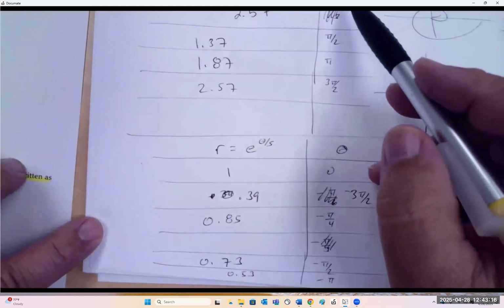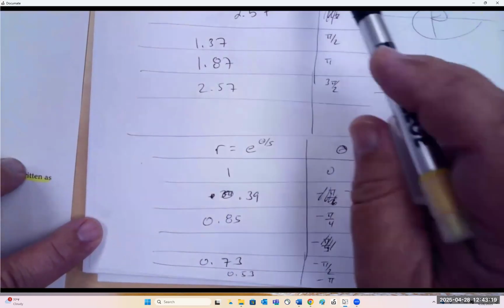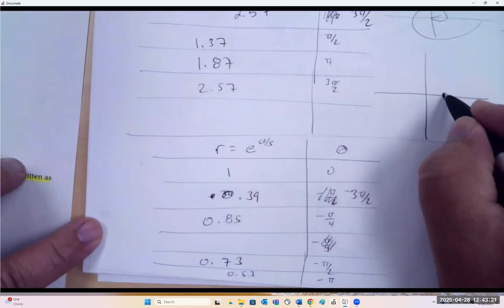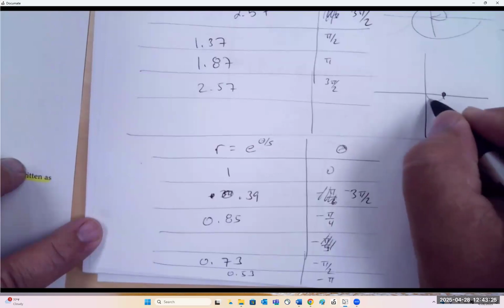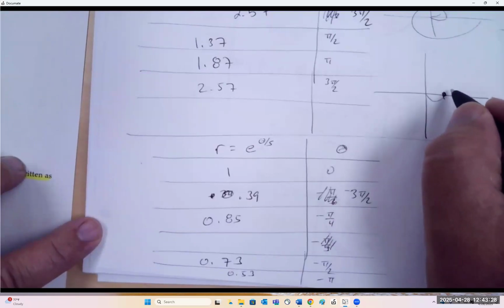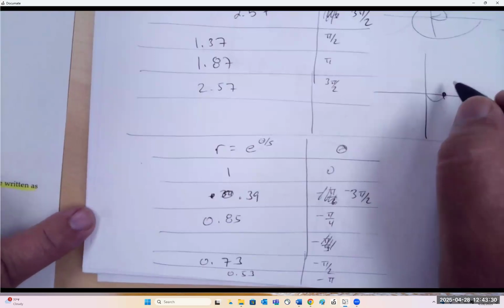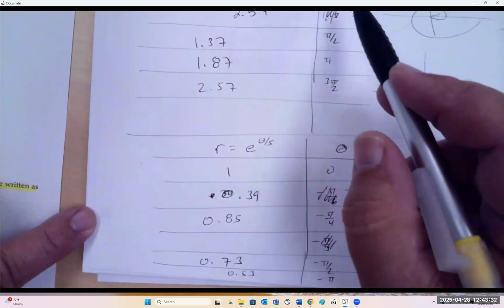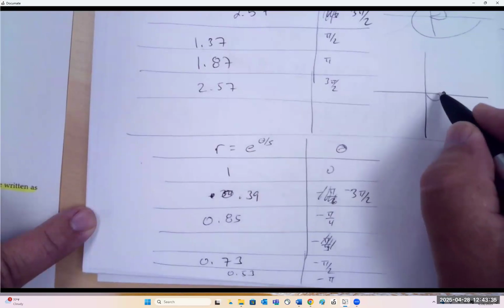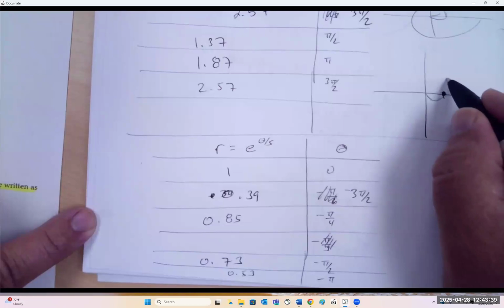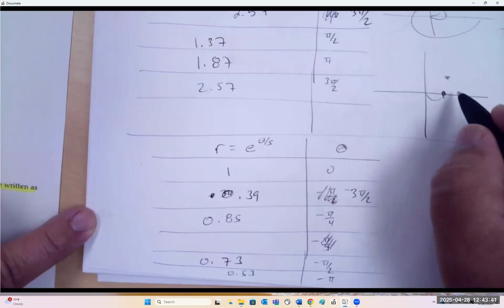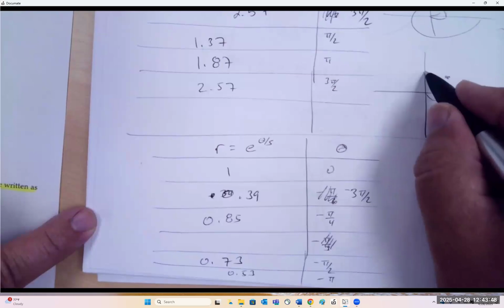So I have radius 1 at 0. 1.17 at pi over 4. 1.37 is pi over 2.